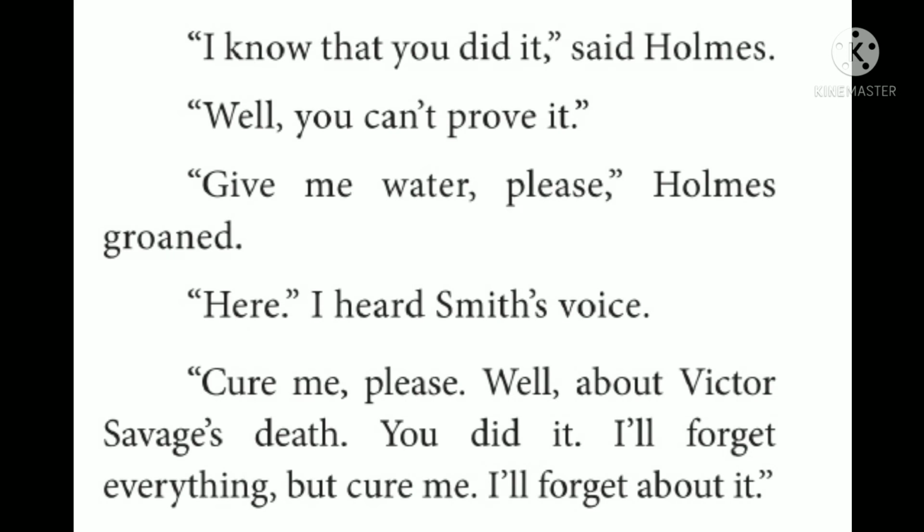"I know that you did it," said Holmes. "Well, you can't prove it." "Give me water, please," Holmes groaned. Here, I heard Smith's voice. "Cure me, please. Well, about Victor Savage's death, you did it. I'll forget everything, but cure me. I'll forget about it." We'll see the explanation now.